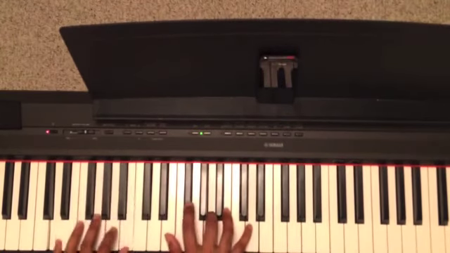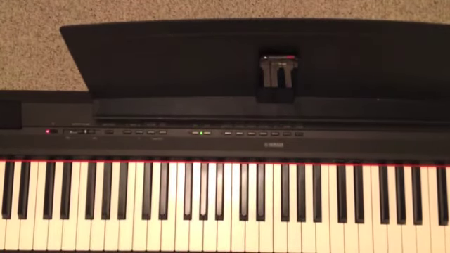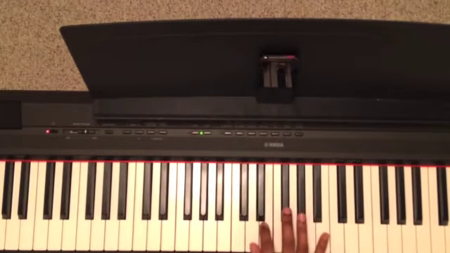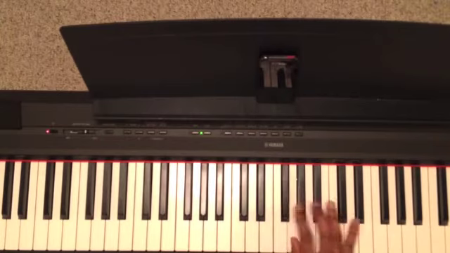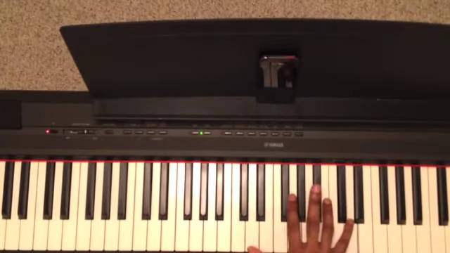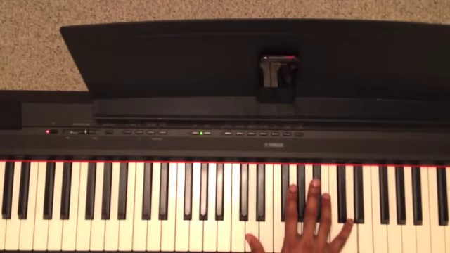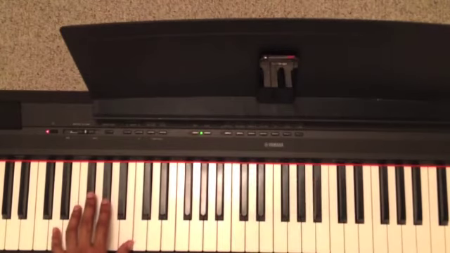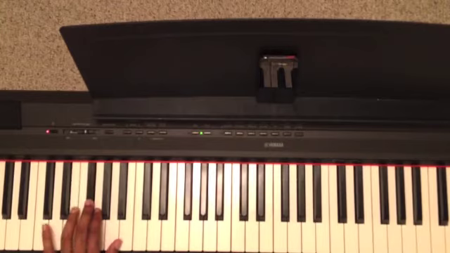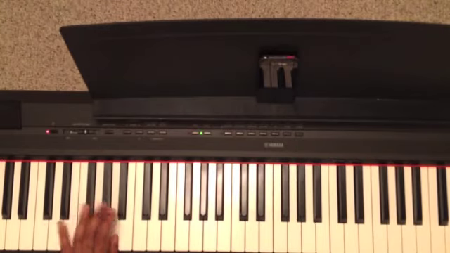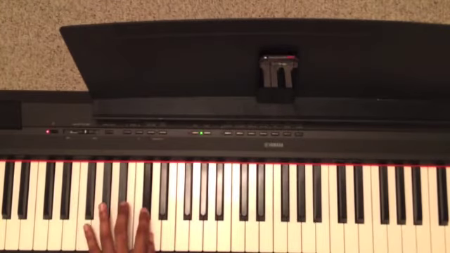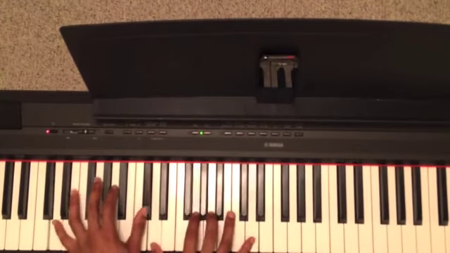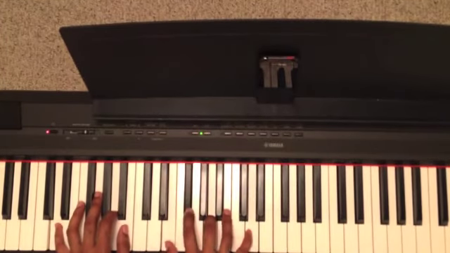You should have it. It's 1, 2, 3, 1, 2, 3, 4, 5. Let's check it out. 1, 2, 3, 1, 2, 3, 4. It works. Let's try left hand. 5, 4, 3, 2, 1, 3, 2, 1. It works. All right, hope you got it.